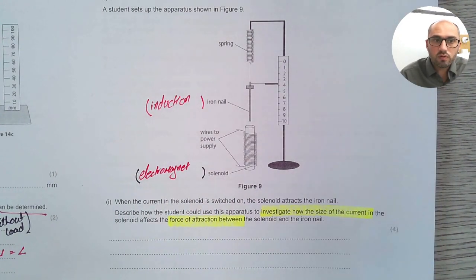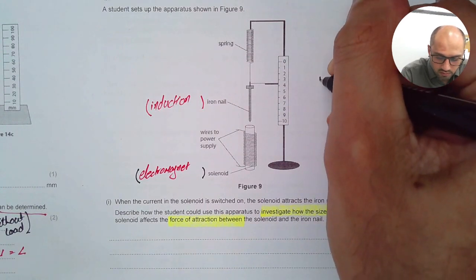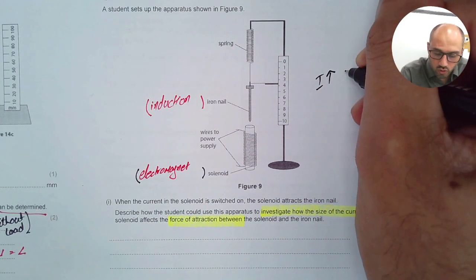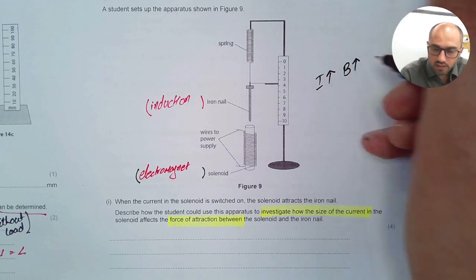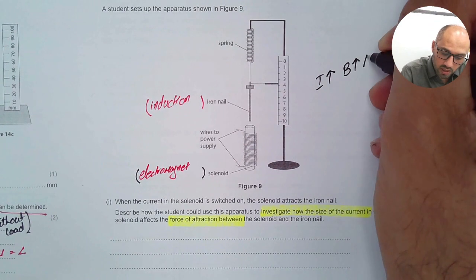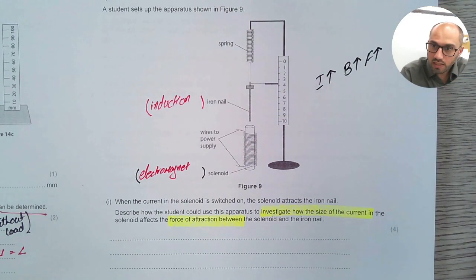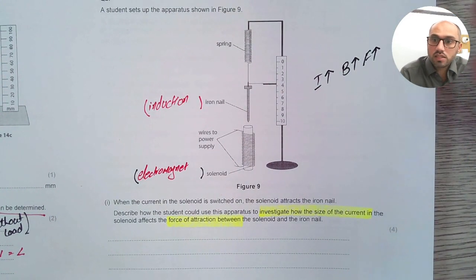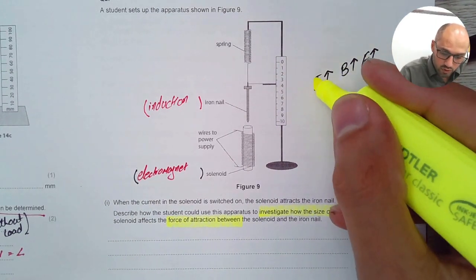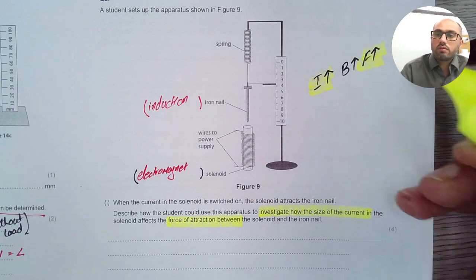If we recall from our understanding, if the current increases in the solenoid, then it will become a stronger magnet, meaning the magnetic field will become stronger. If the magnetic field becomes stronger, it will apply a bigger force on magnetic material. And this is what we are trying to investigate here. So we will have to change the value of current, and we'll have to work out the value of force.